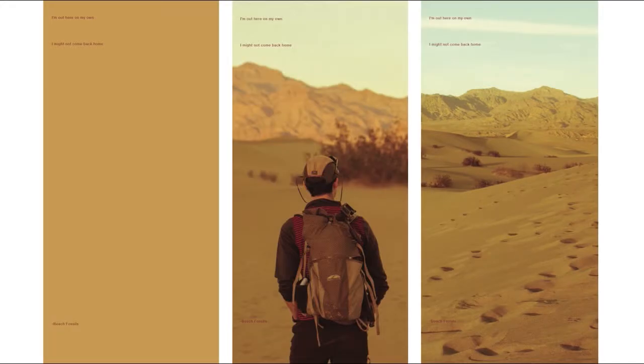Notice the colors of the posters and how they're the same, as is the placement of the type. This was done to create a unified, cohesive look to the visual story.